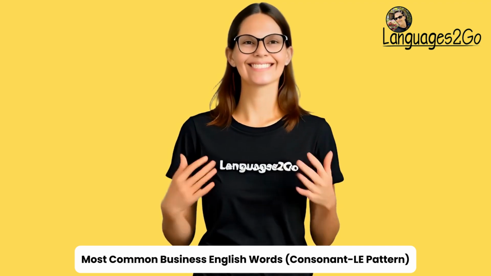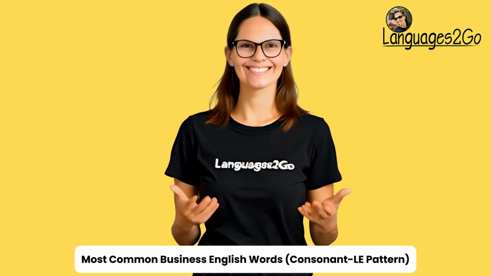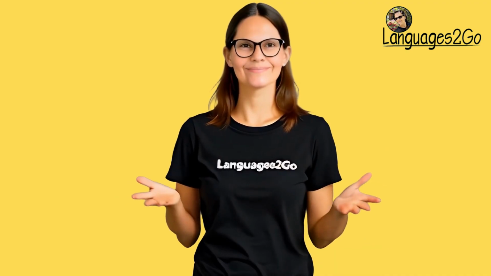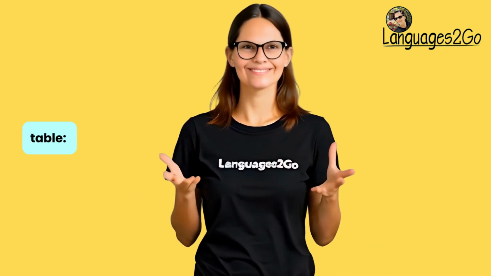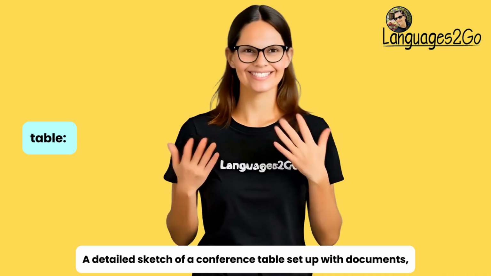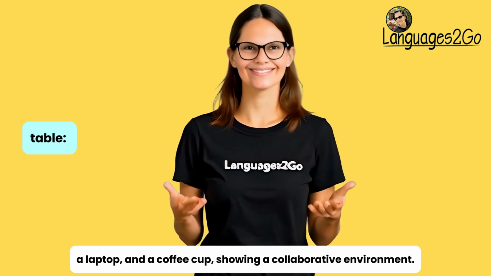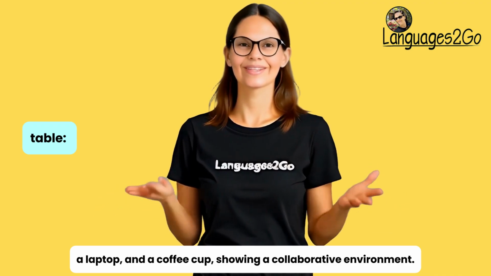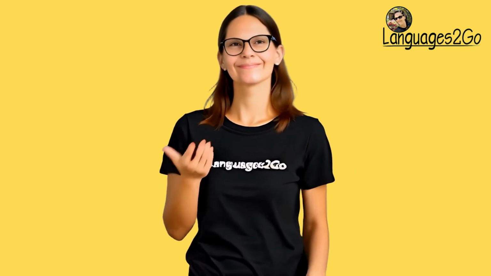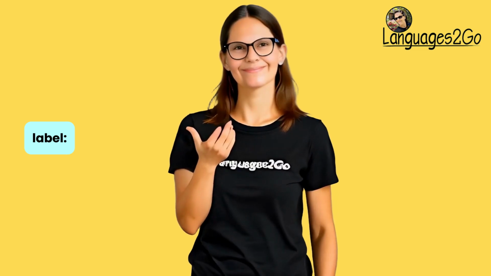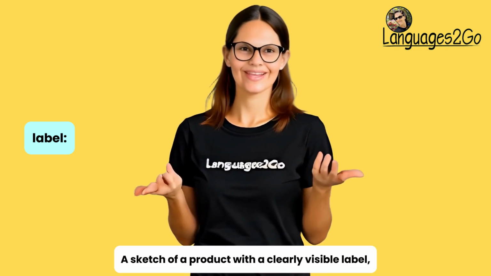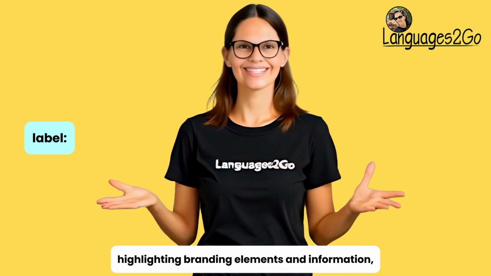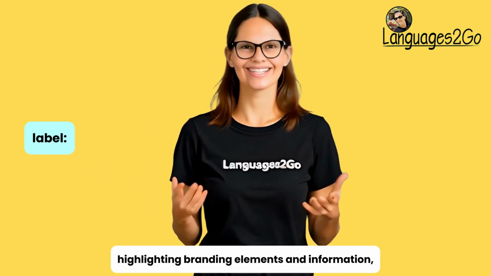Most common business English words, consonant LE pattern. Table. A detailed sketch of a conference table set up with documents, a laptop, and a coffee cup, showing a collaborative environment. Label. A sketch of a product with a clearly visible label, highlighting branding elements and information, such as a price tag or barcode.